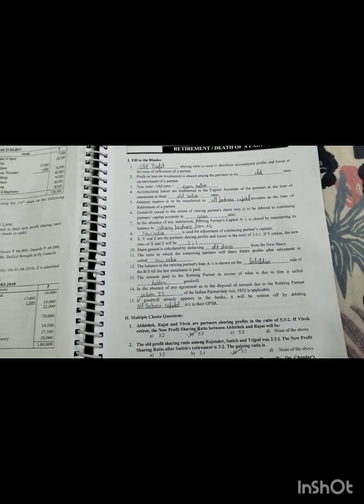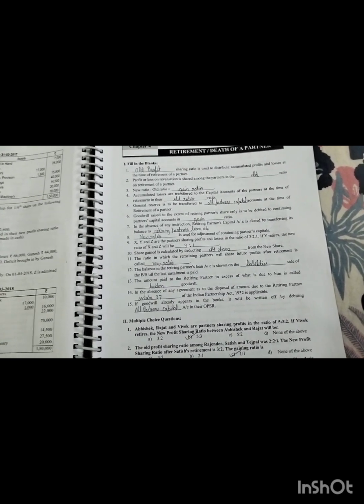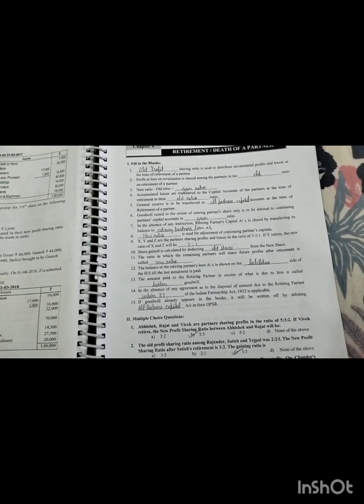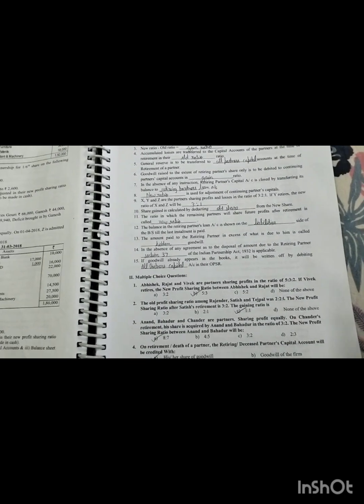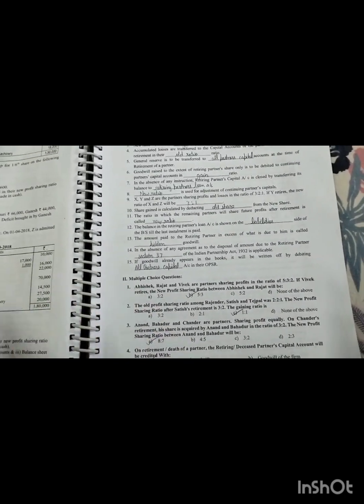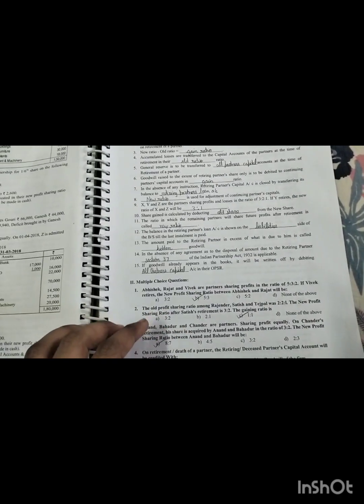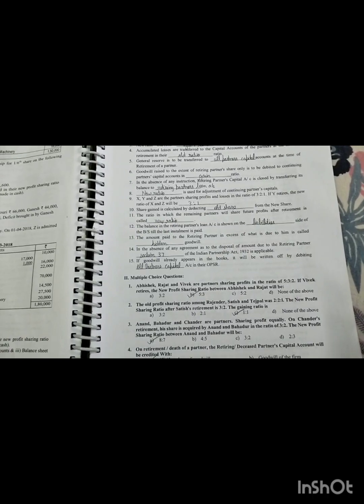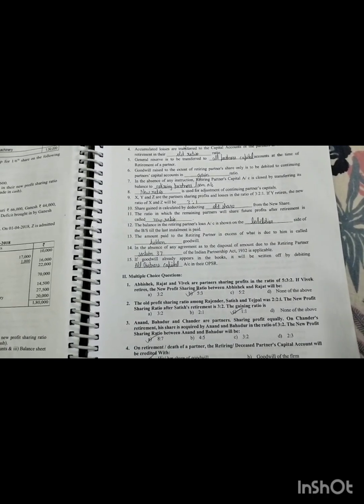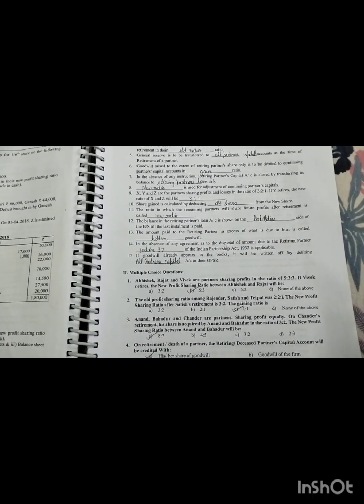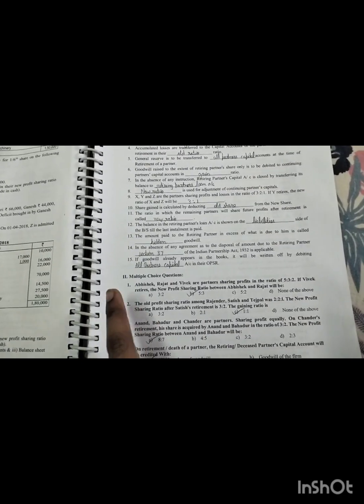If goodwill already appears in the books, it will be written off by debiting all partners' capital account at their old profit sharing ratio. So it's almost the same. There are 3 ratios. One retires, so what will be the new ratio? That is fine. On retirement or death of a partner, the retiring or deceased partner's capital account will be credited with his or her share of goodwill. We'll just do one of this.